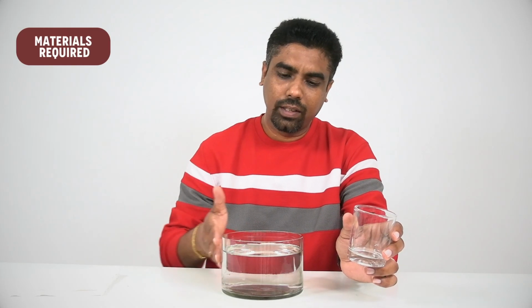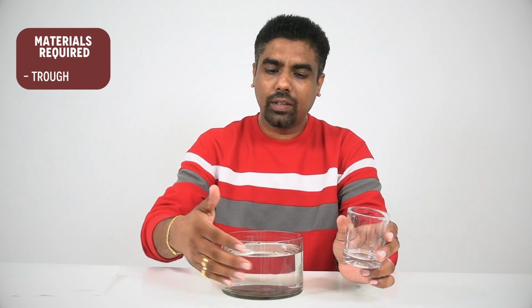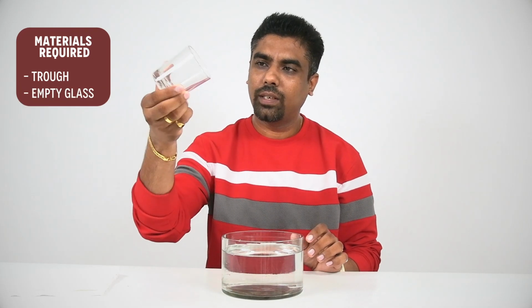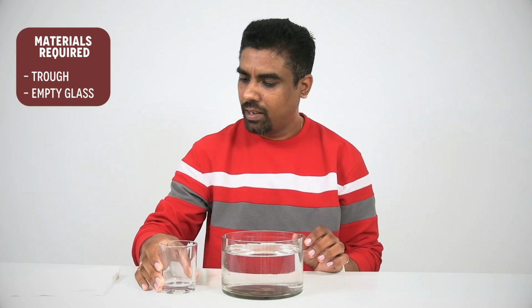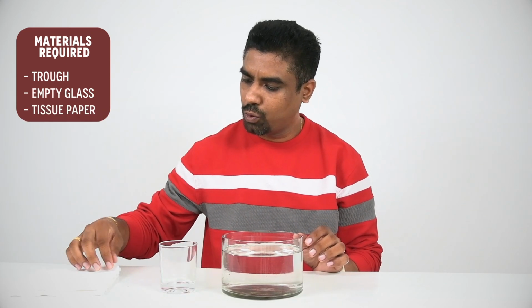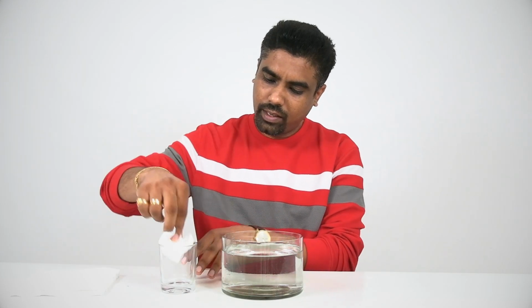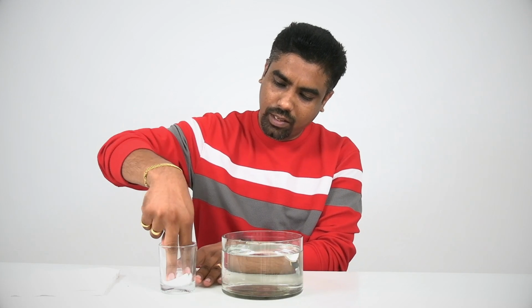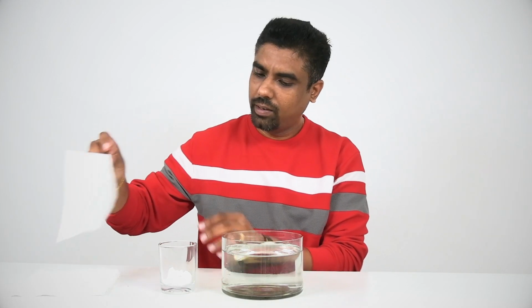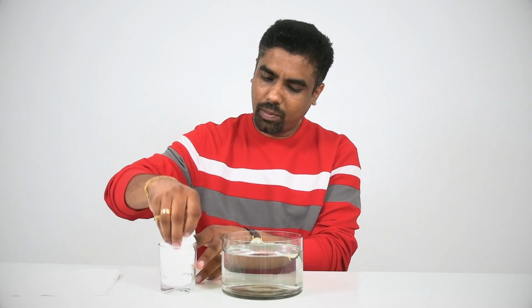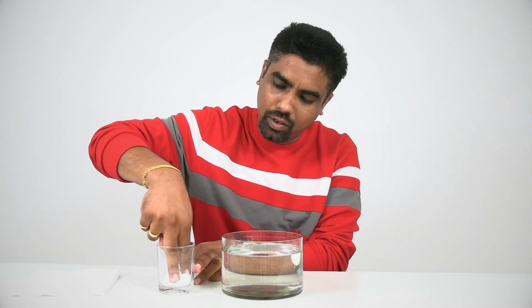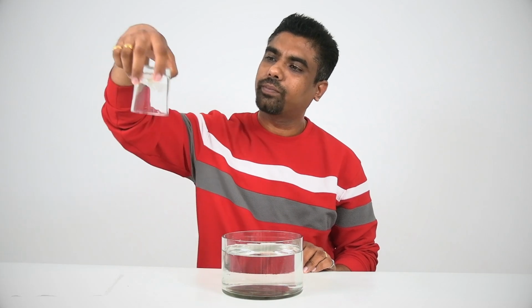Now here I have a trough, a glass vessel filled with water. And I have a dry glass here, there's nothing in it, a dry glass. Then I have some tissue papers with me, right? So you can use a dry handkerchief also. So I'm going to stuff this tissue in the glass, at the bottom of the glass, so that it does not fall. You have to tighten this in such a way that it doesn't fall, right?